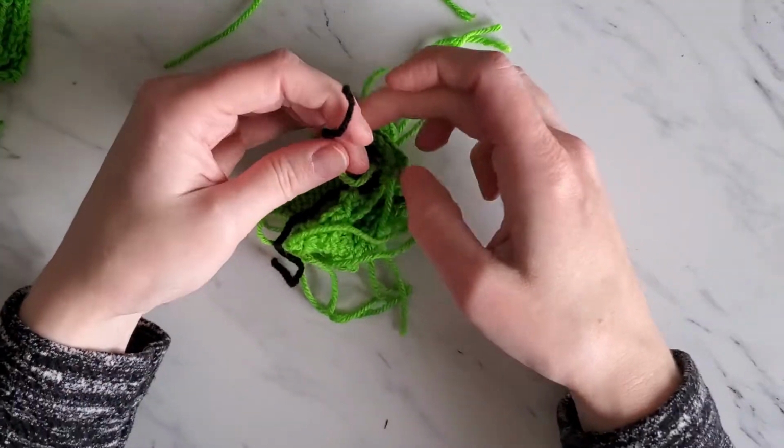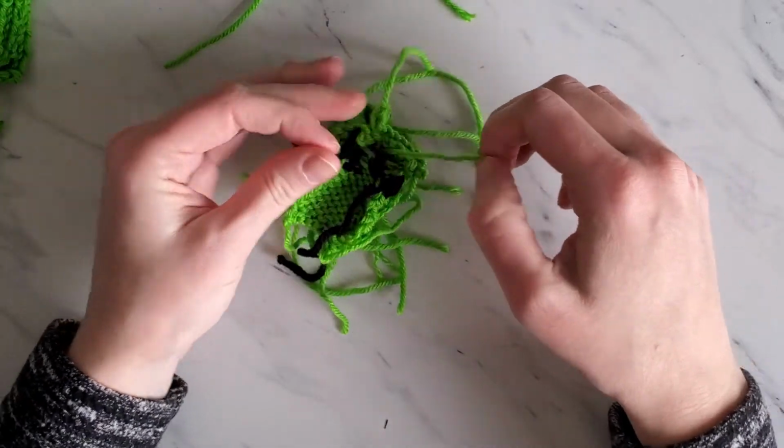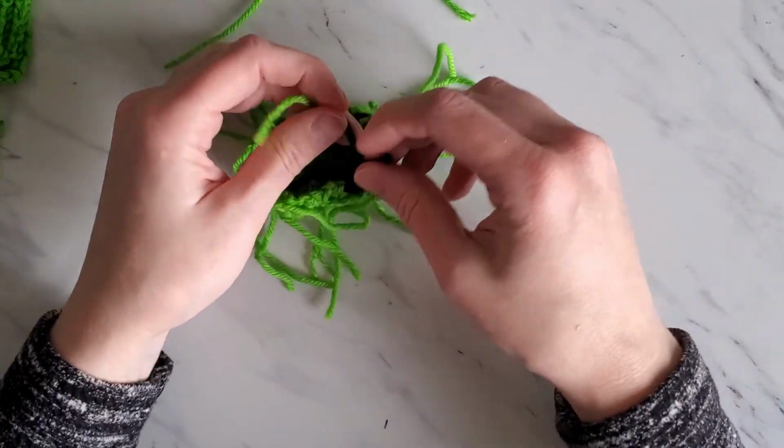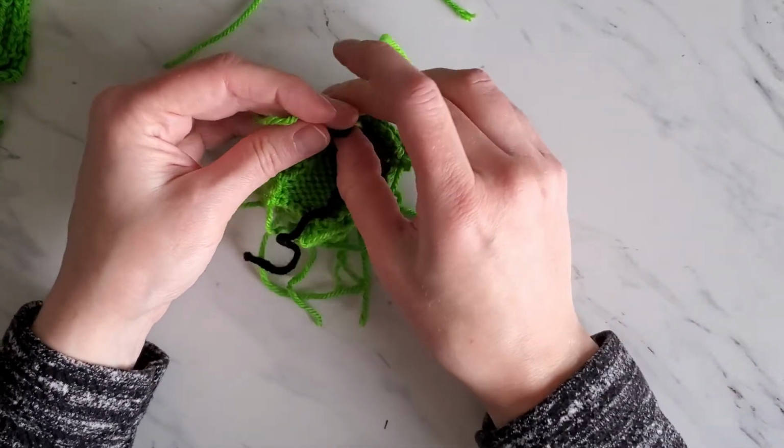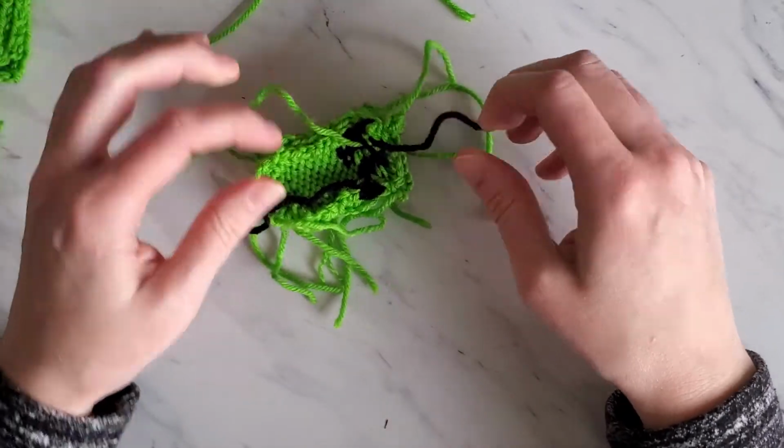You don't necessarily have to worry about darning in your ends for this. I didn't want to waste my time darning in all those ends because there was a lot of them. They're all going to be on the inside of your work anyway, and as long as all of your ends are sort of knotted off, especially with the color work, you should be fine.